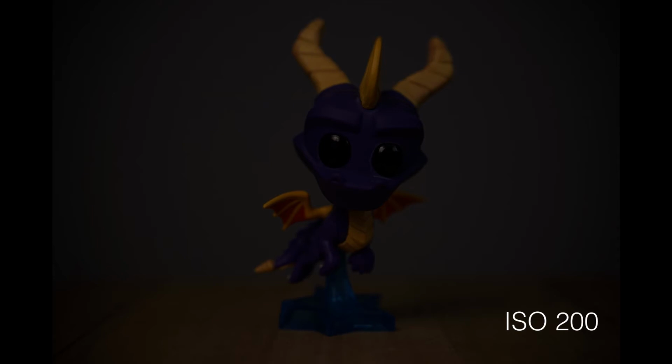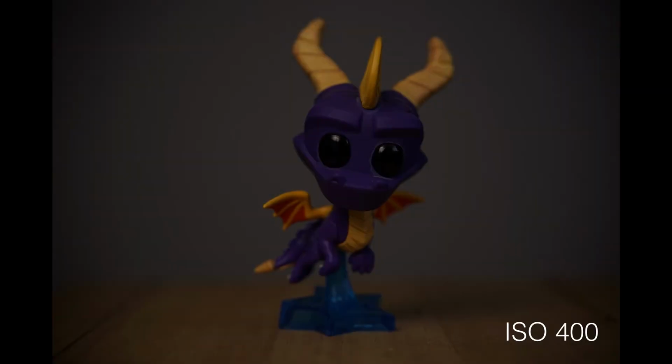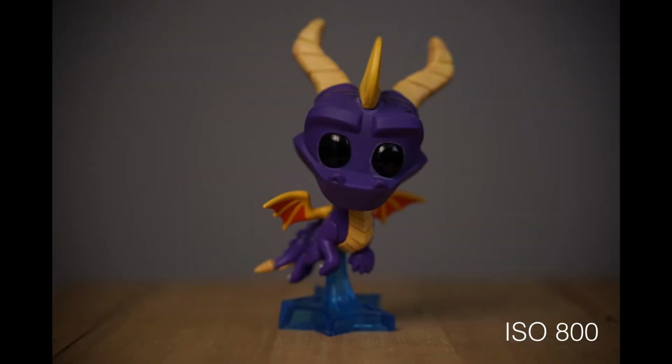Let's keep going. Let's go to ISO 400. Now you can see a lot more is starting to come into our photograph with ISO 400. We're starting to see Spyro a good fair bit more. I'm going to go to ISO 800. We're getting a much nicer shot here. So this is taking us back to when we were in aperture priority. You can see we have a much more balanced type of shot. But I want to go on a little bit further from that.